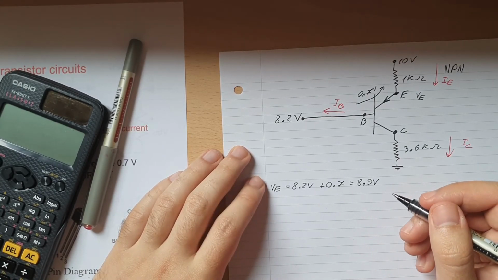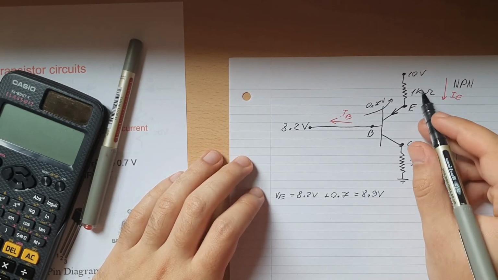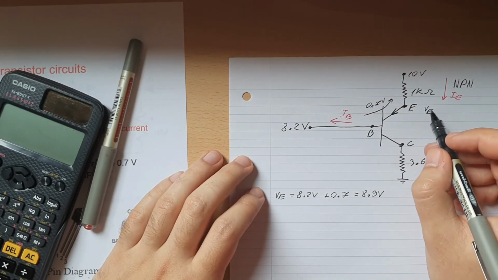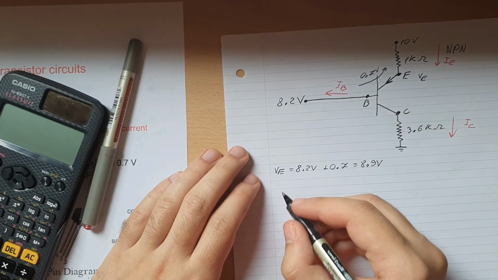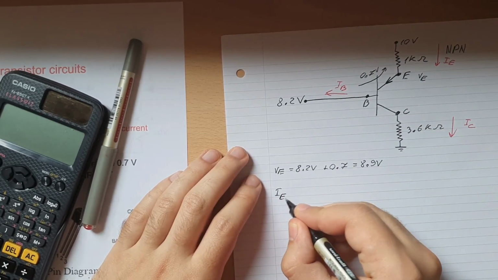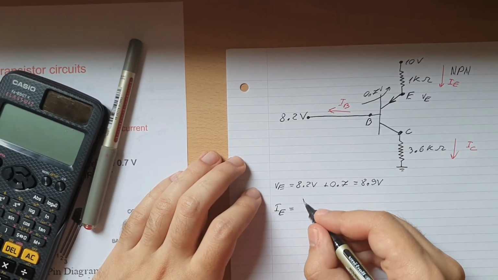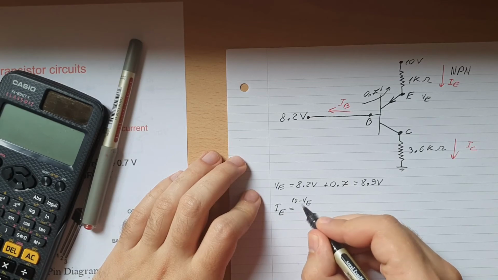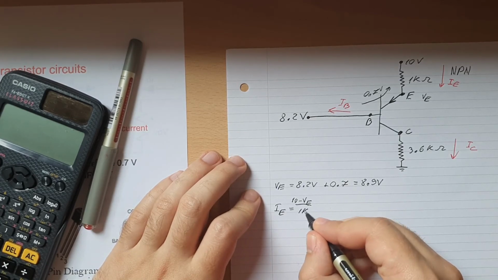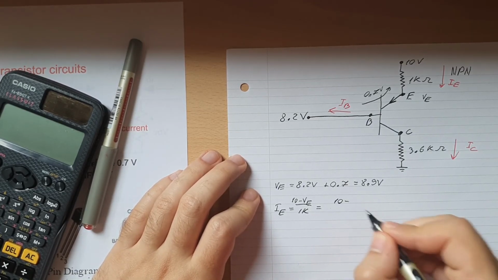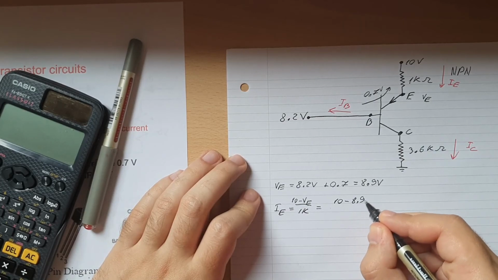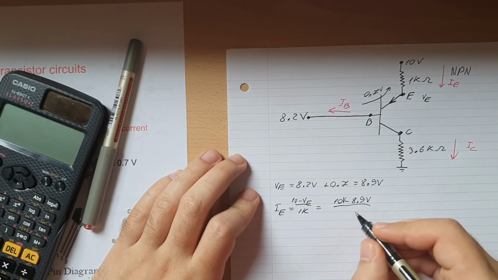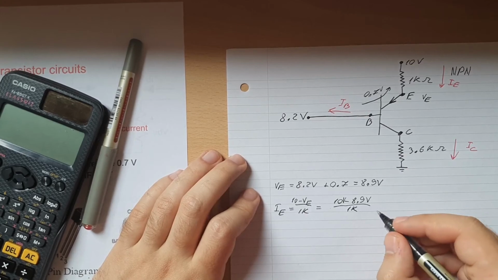Okay, very simple so far. Now you need to find the current IE, and we can use the value of VE. So IE will be equal to 10 minus VE over 1K.